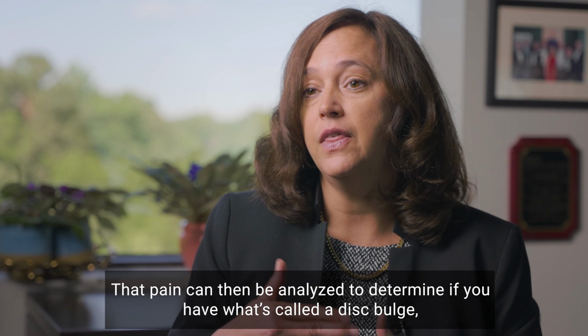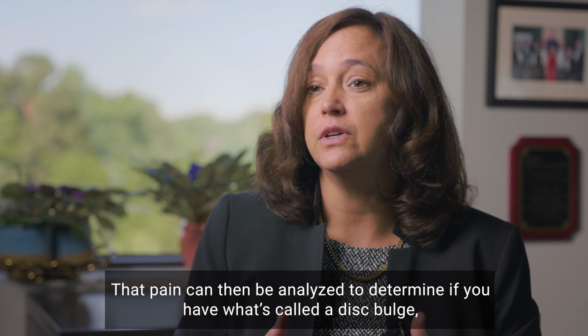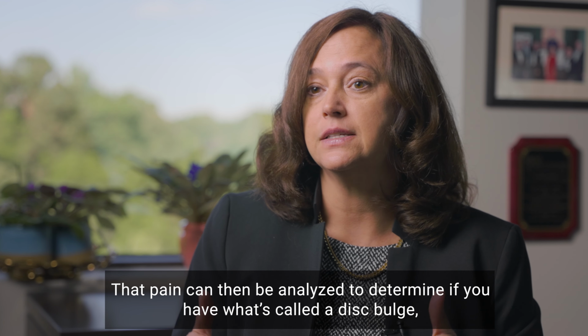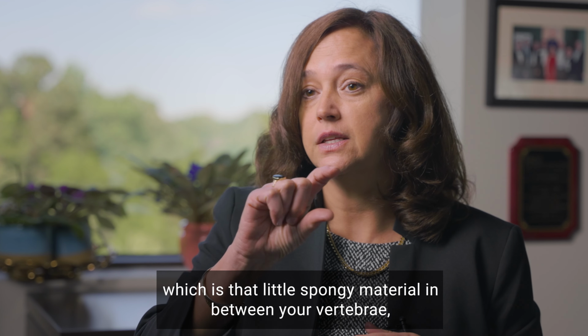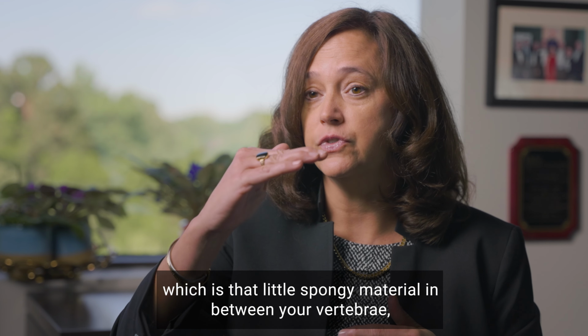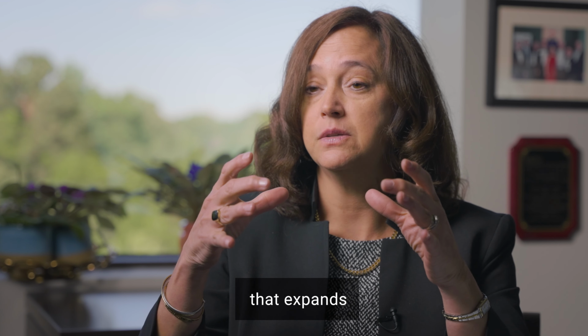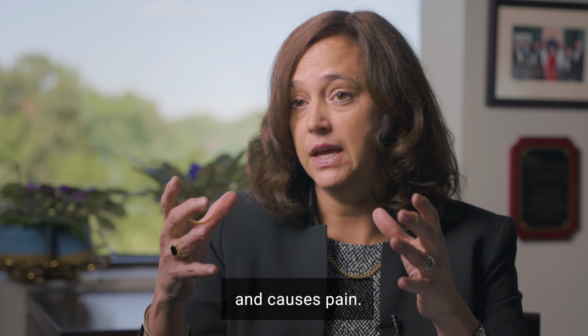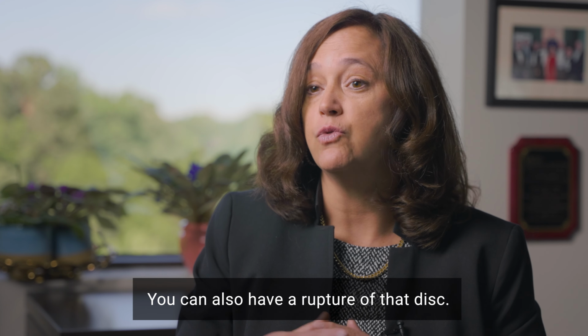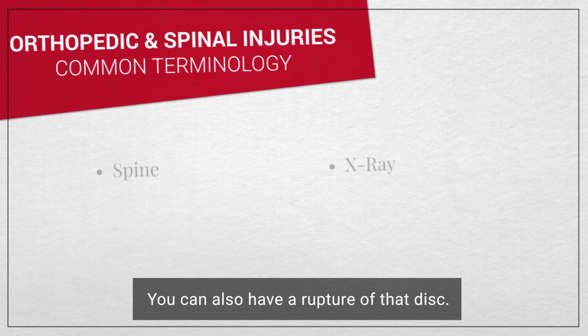That pain can then be analyzed to determine if you have what's called a disc bulge, which is that little spongy material in between your vertebrae that expands and causes pain. You can also have a rupture of that disc.